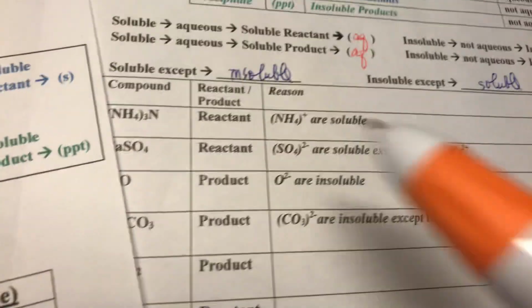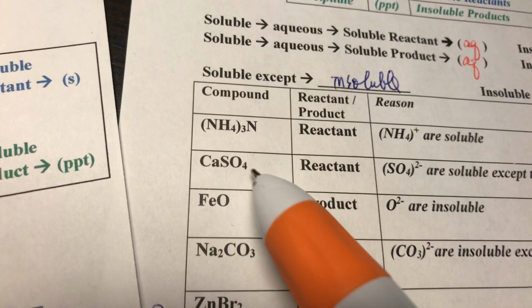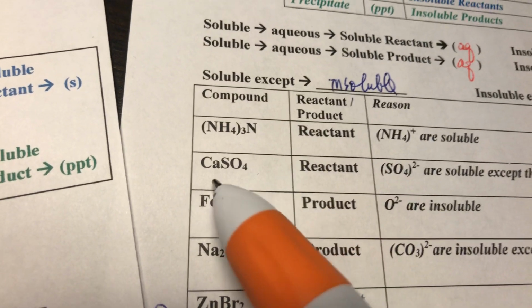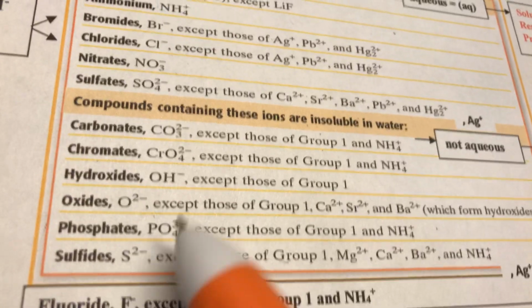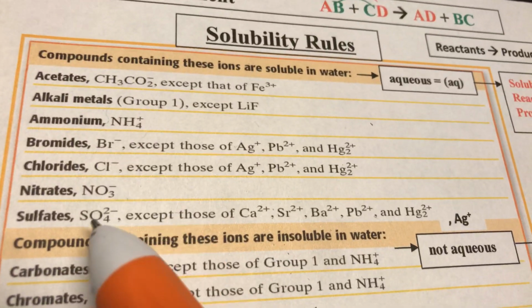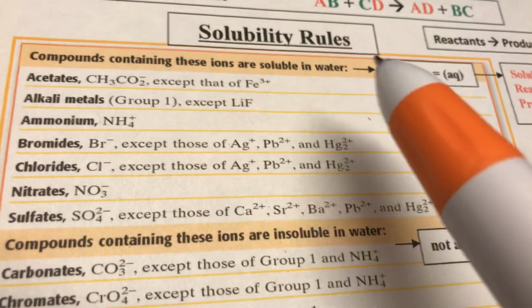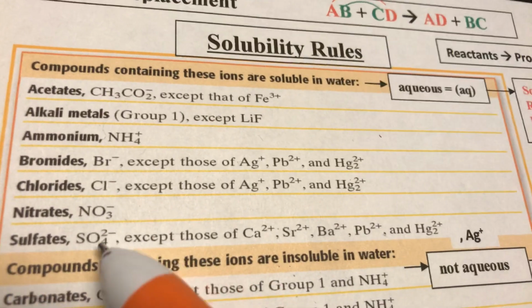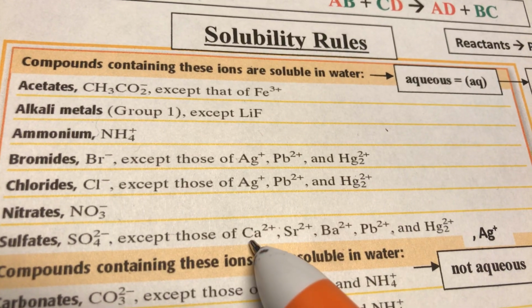Okay. And the next one is CaSO4. So if you cross over, you will have Ca2 plus, SO4 2 minus. So we're looking for SO4 2 minus, and we see if calcium is an exception. So SO4 2 minus is sulfate. So how are you going to read it? SO4 2 minus are soluble. And we have Ca. Let's see if Ca is in the list. Oh, yes, it is. Okay, so SO4 2 minus are soluble except those of Ca2 plus.